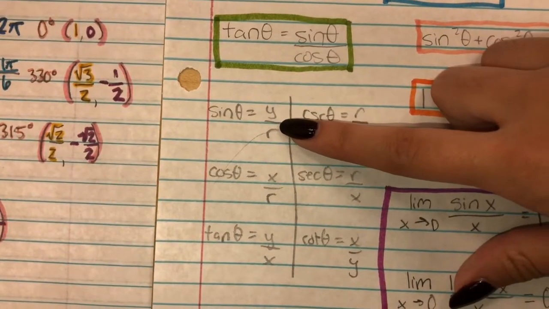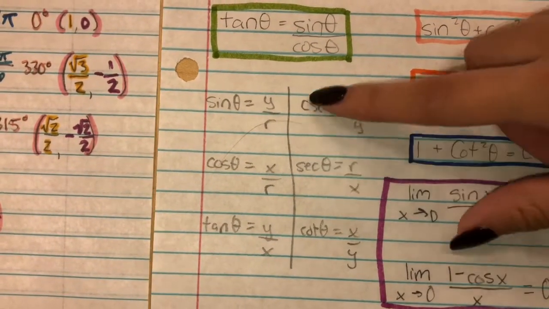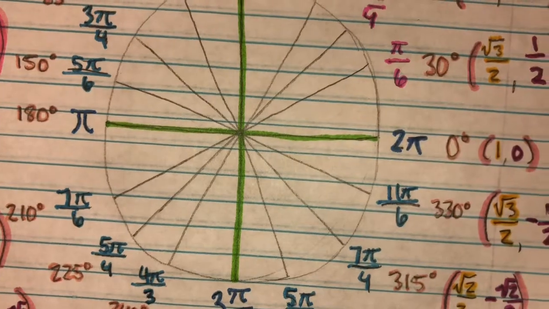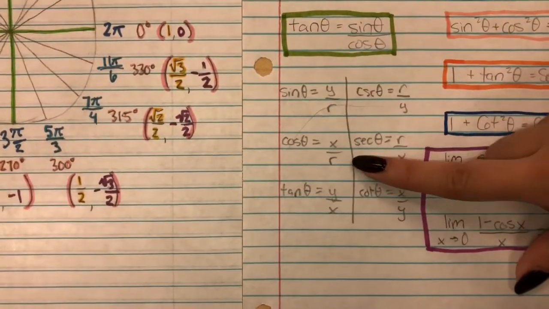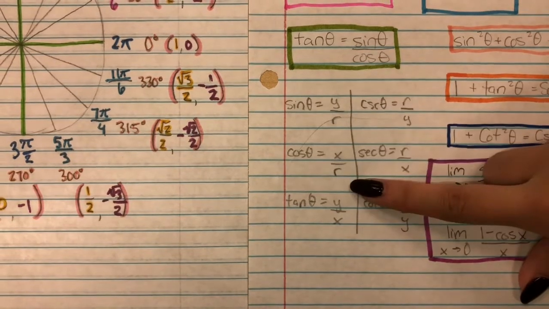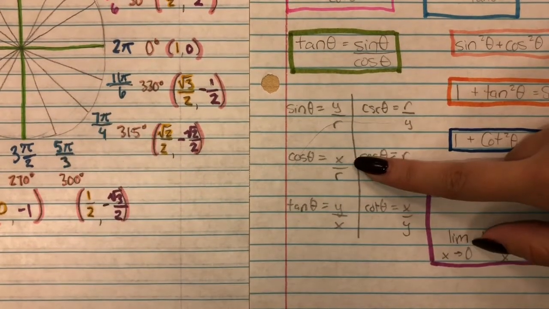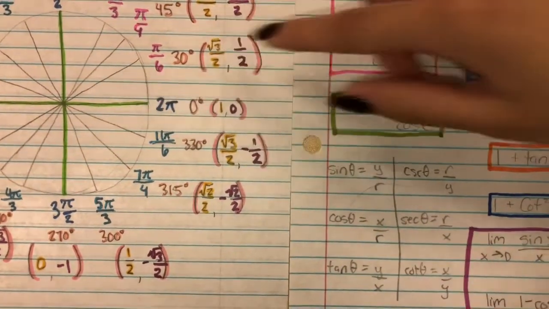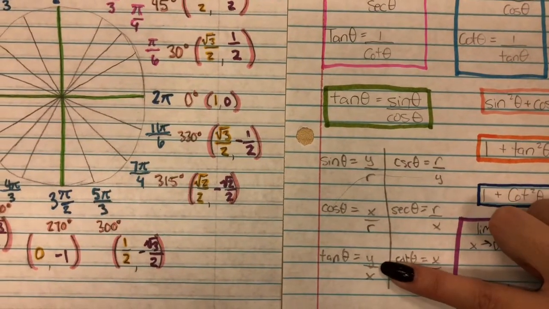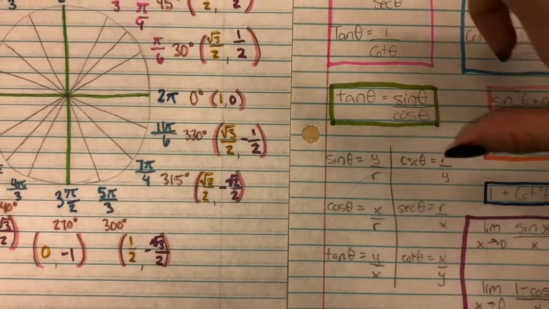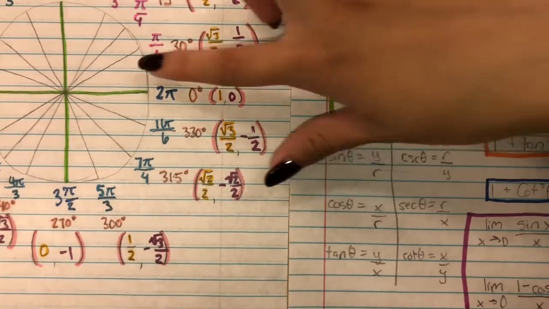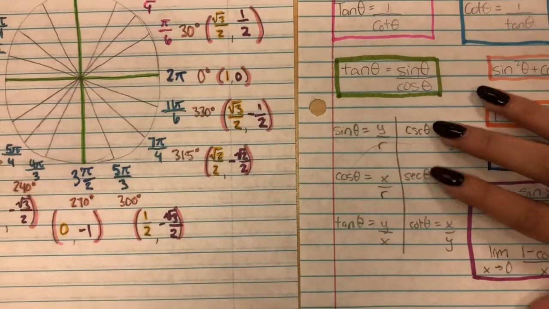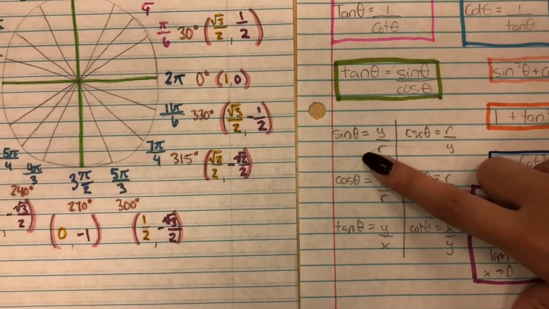So sine theta would be opposite over hypotenuse. If you looked at the unit circle, that would be opposite over hypotenuse. And then cosine theta would be x over r, and r is the radius. So cosine would be adjacent over hypotenuse, so that would be this and this. Then tangent theta is y over x, which would be opposite over adjacent. And over here we have the reciprocal of this side.